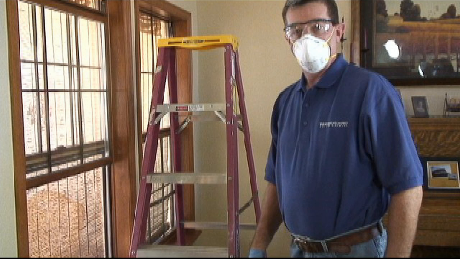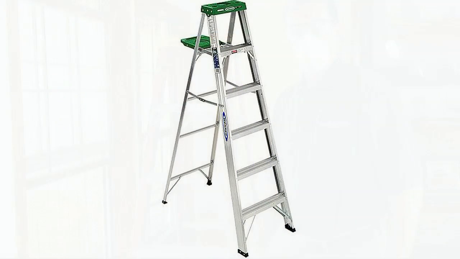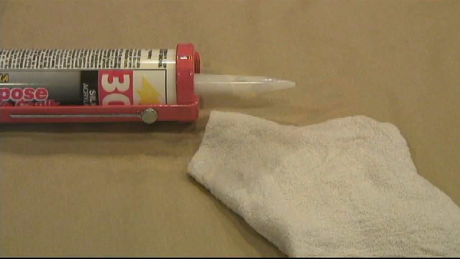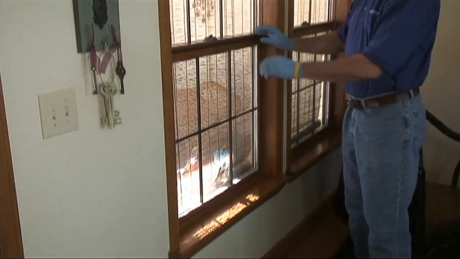Sometimes caulk does not clean out of clothing very well. Stable 6-foot step ladder, utility knife and scissors, and several damp cleaning rags and drying rags or towels that may be thrown away after use.